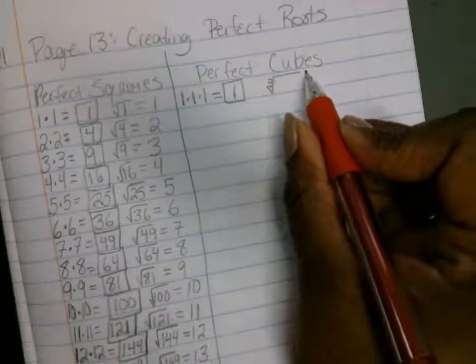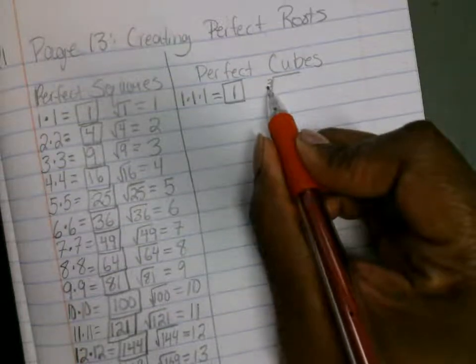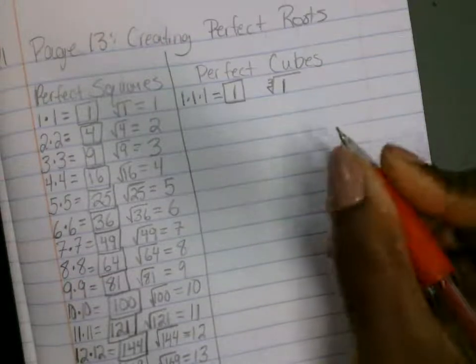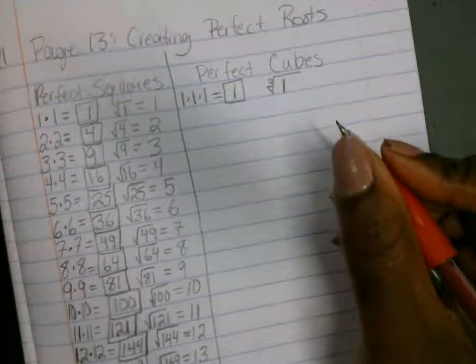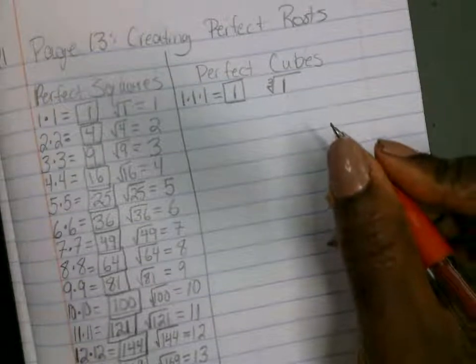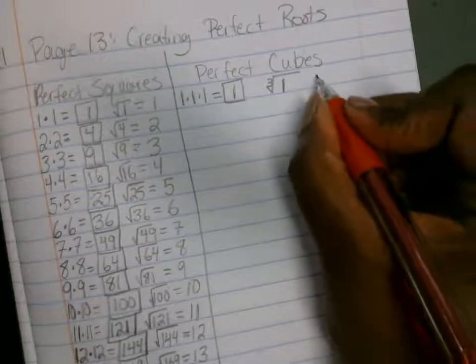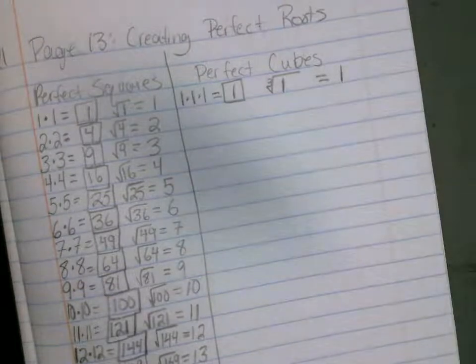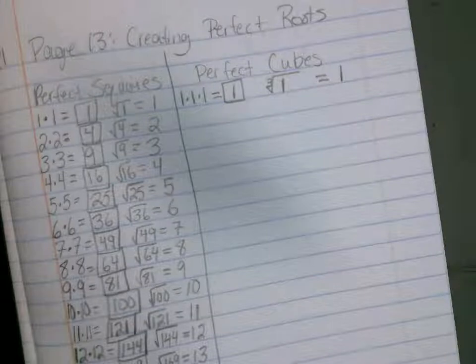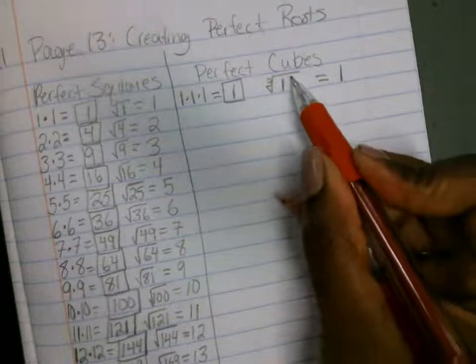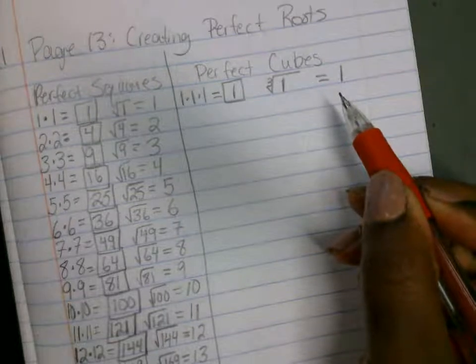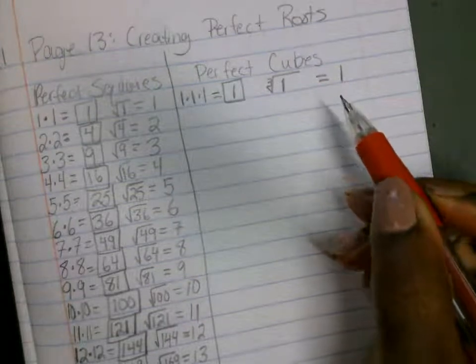What is the cube root of 1? What can we multiply times itself 3 times to give you 1? 1. Very good. So cube root is saying what number can be multiplied times itself 3 times to give you this number that's under the radical.